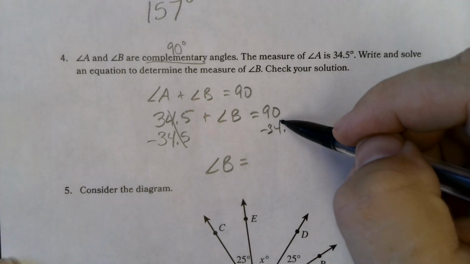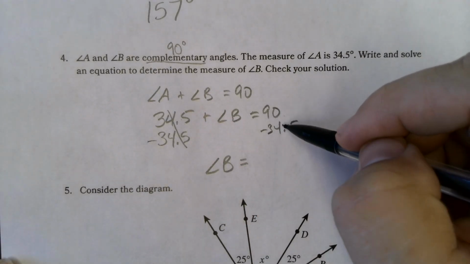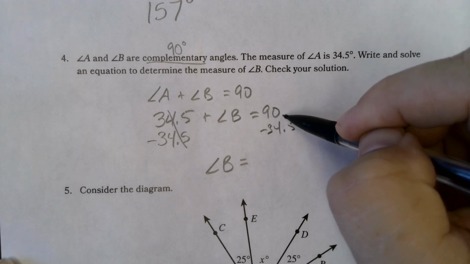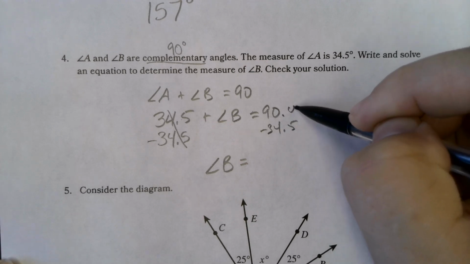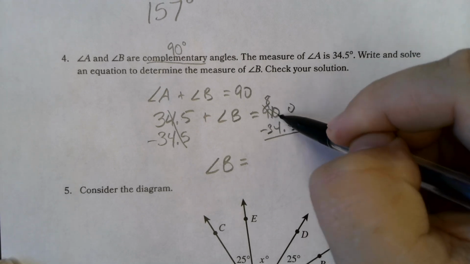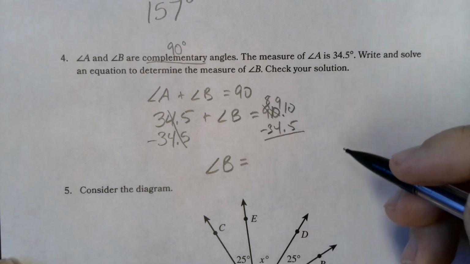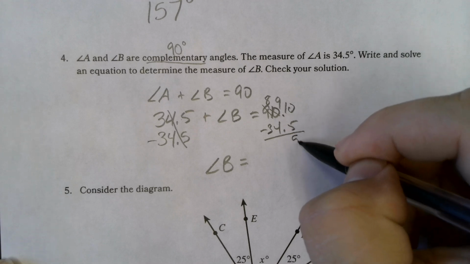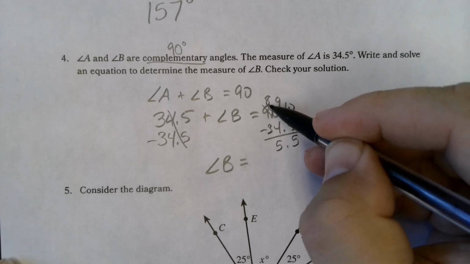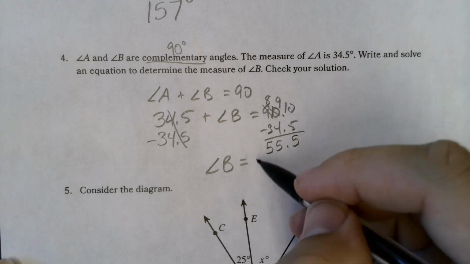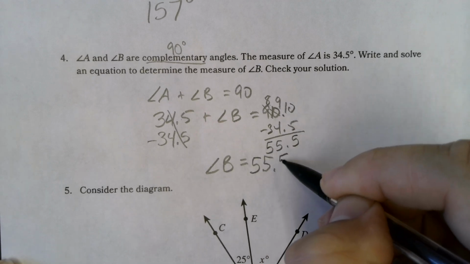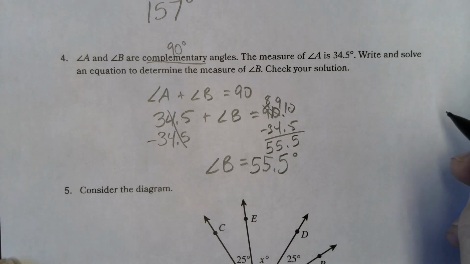Now, when I'm subtracting, don't forget we have to make this into a similar type number. 90 is the same as 90.0. So when I subtract, I have to borrow again. I have 10 minus 5 is 5, 9 minus 4 is 5, and 8 minus 3 is 5. So angle B is 55.5 degrees.